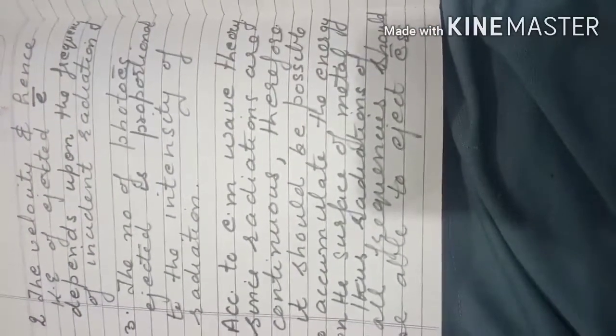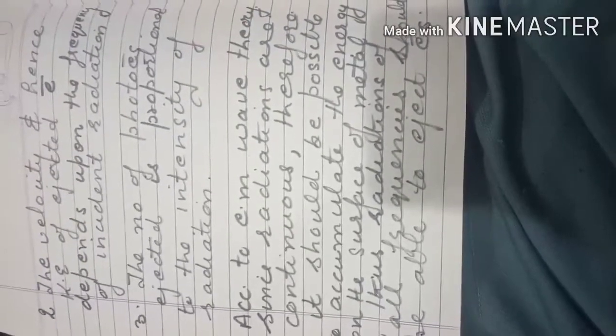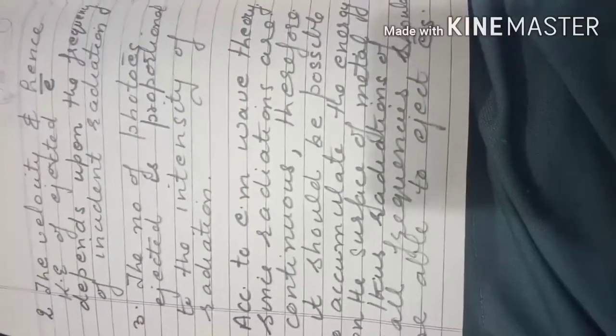The second observation: the velocity, and hence the kinetic energy, of the ejected electron depends upon the frequency of the incident radiation and does not depend on the intensity. So the more the frequency of the incident radiation, the more will be the kinetic energy of the ejected electron.